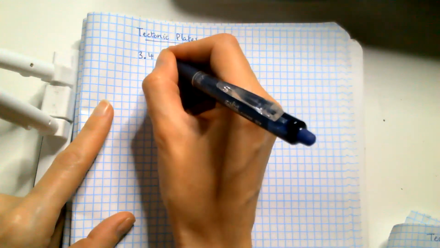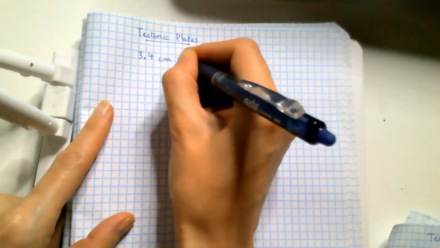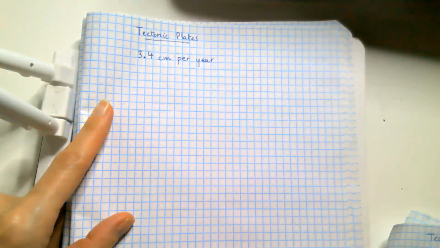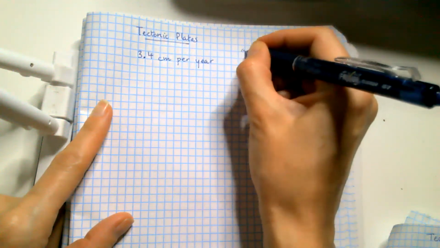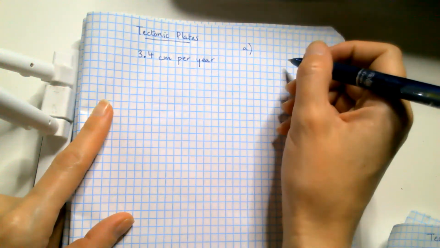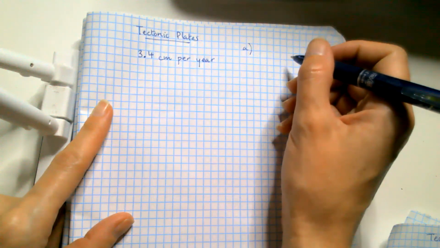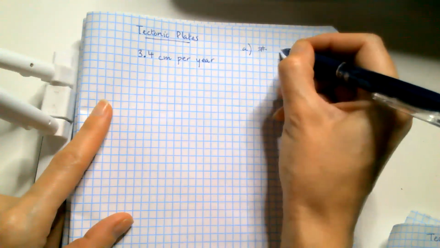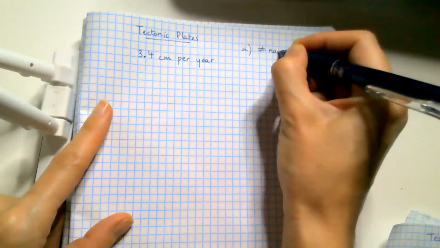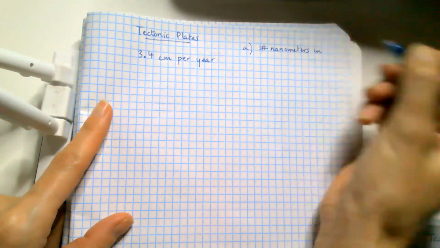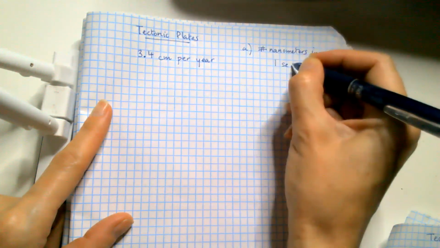3.4 centimeters per year. It was a two-part question. And part A, we wanted to find the distance that it moved in 1 second. But we wanted that in nanometers. So we were looking for the number of nanometers in 1 second.